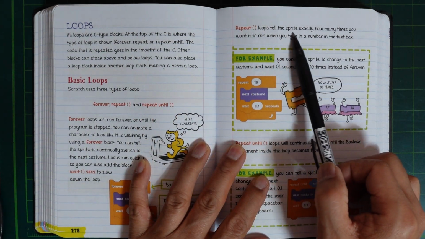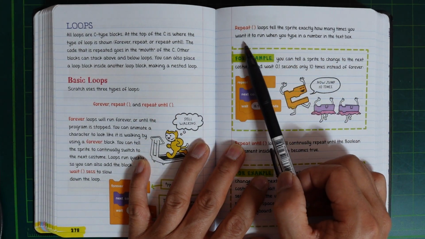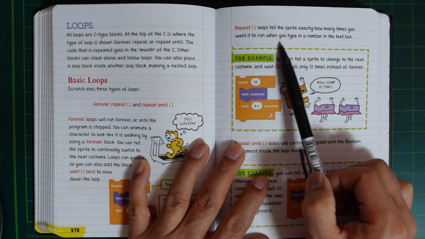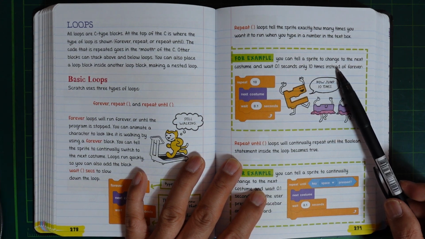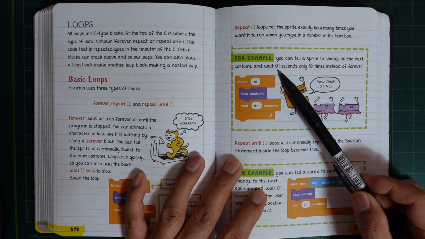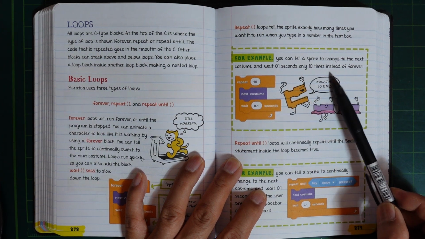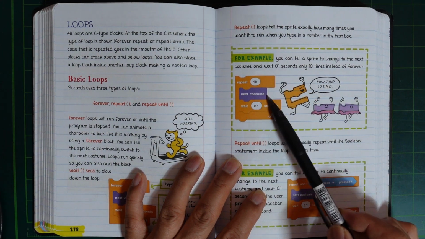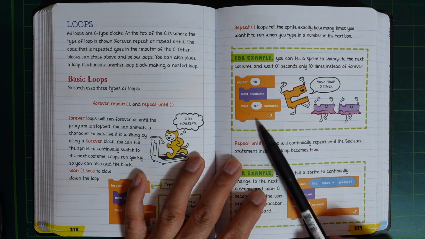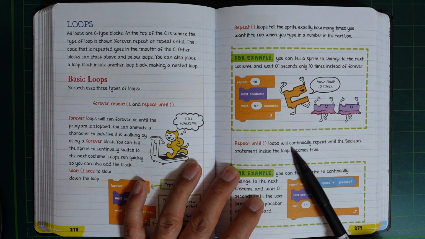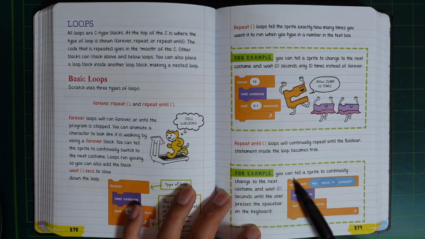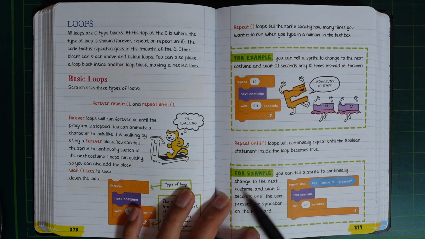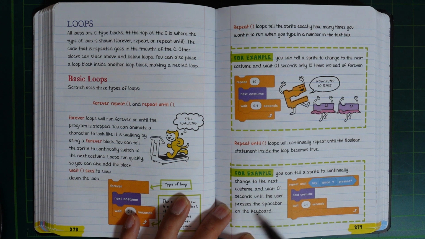Repeat loops tell the sprite exactly how many times you want it to run when you type in a number in the box. For example, you can tell the sprite to change to the next costume and wait 0.1 seconds only 10 times instead of forever. Repeat until loops continually repeat until the Boolean statement inside the loop becomes true. For example, you can tell a sprite to continually change to the next costume and wait 0.1 seconds until the user presses the spacebar on the keyboard.